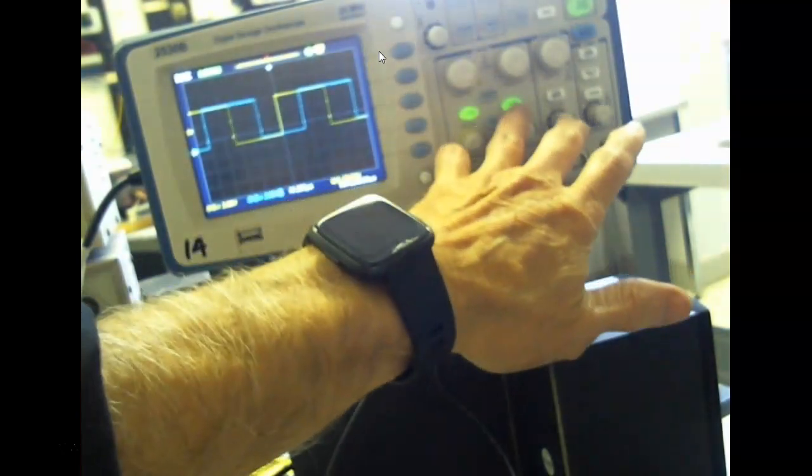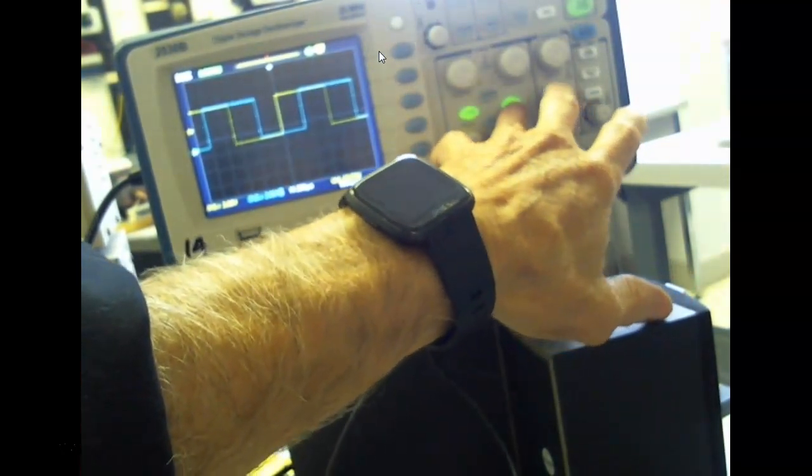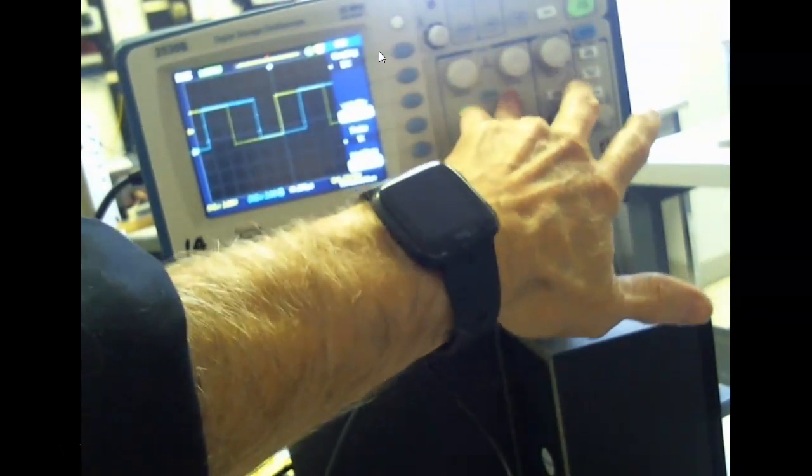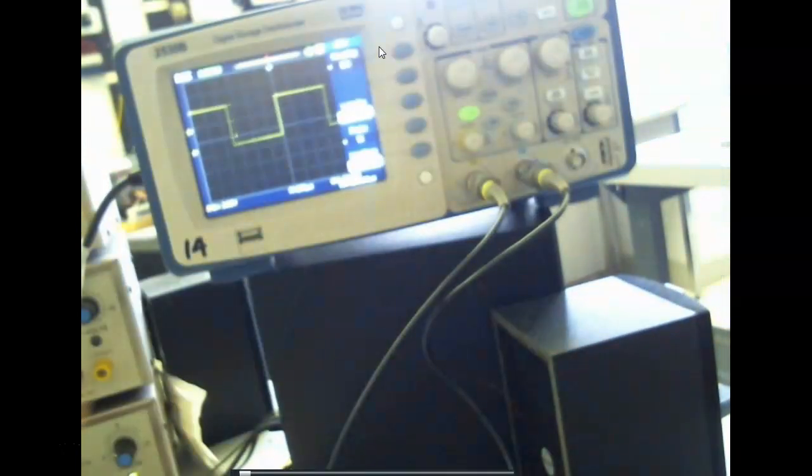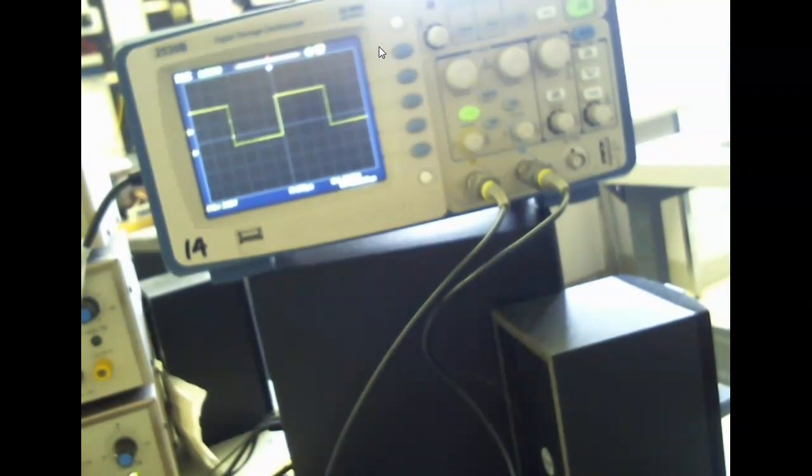What I'm going to do is get rid of the blue one and just put the yellow one up here. Somehow we should be able to come up with the speed, right?